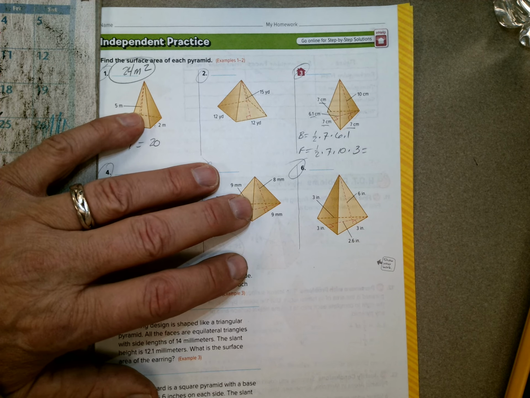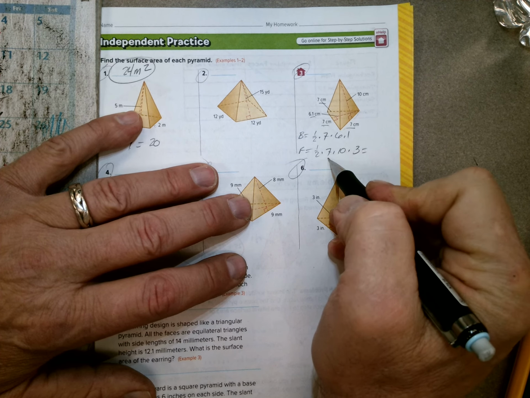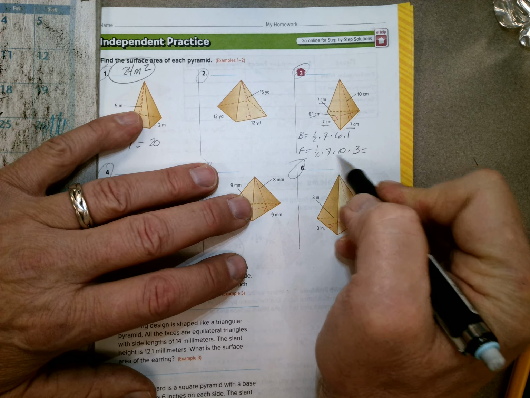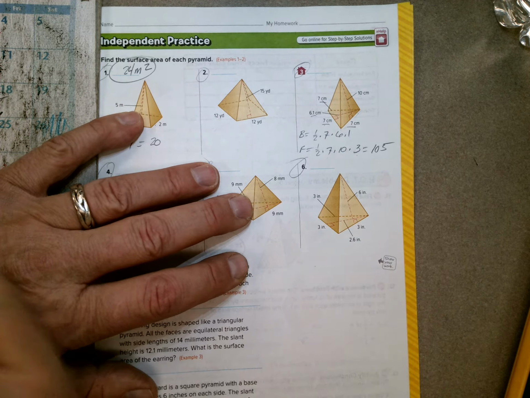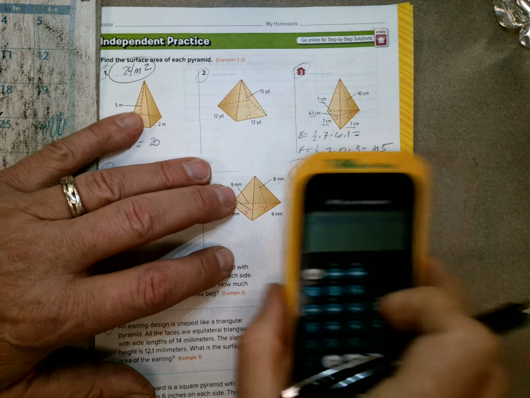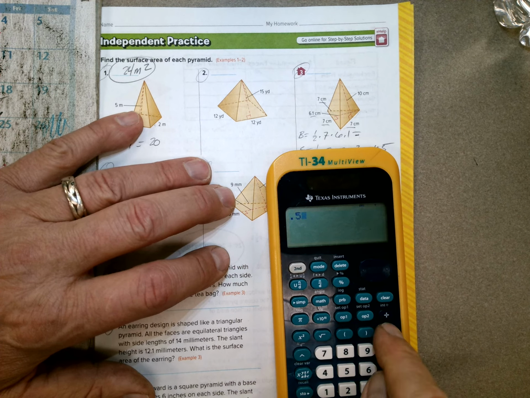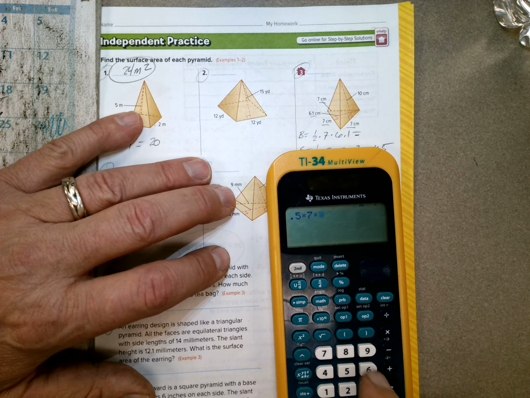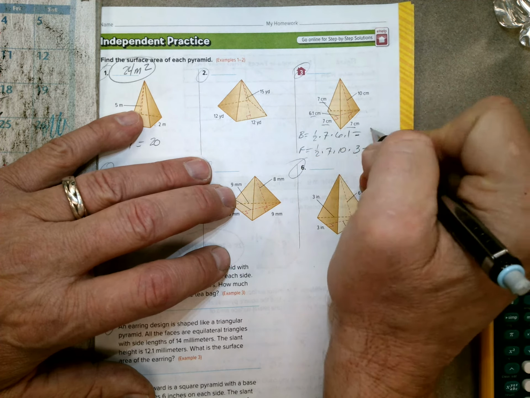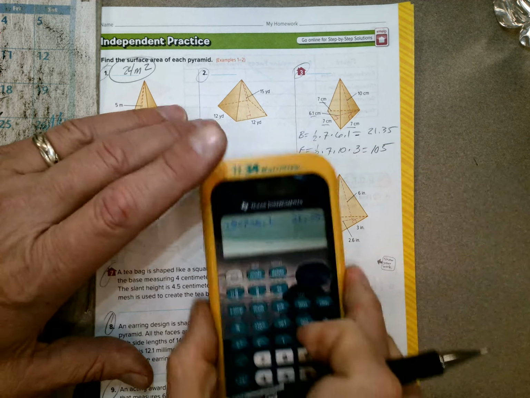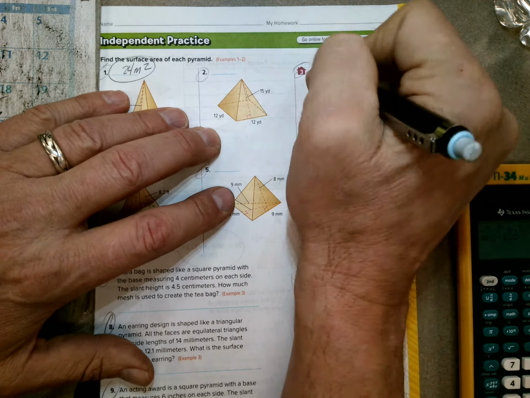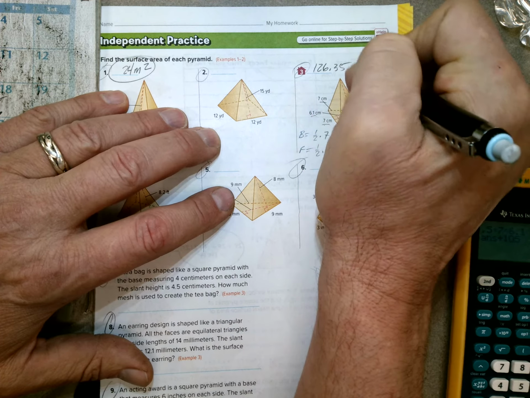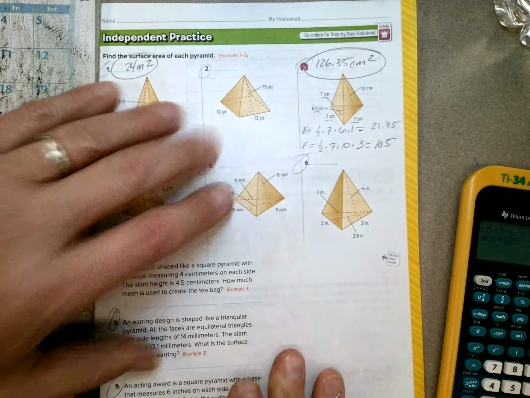Okay. Let's see if we can do this mentally here. 7 times 10 is 70. 70 times 3 is 210. Half of 210 is 105. How about up here? Well, it's a decimal. I don't really want to fool with the decimal when it's like that. Times 7 times 6.1. And that's 21.35. Let's add those two up. 126.35. And that's centimeters square. It is surface area.